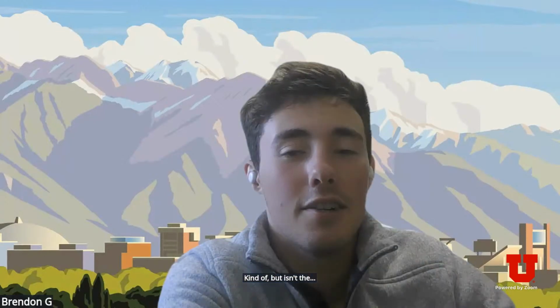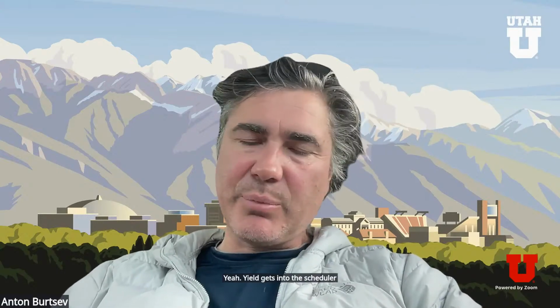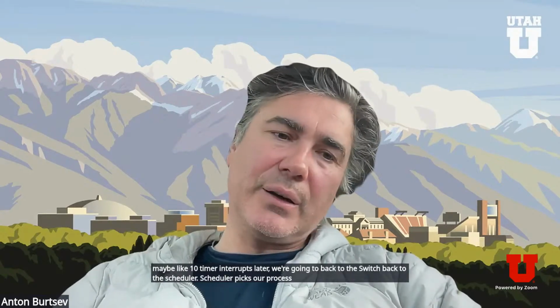Kind of, but after the yield, we go eventually to the scheduler, like the scheduler calls switch. Yield switches into the scheduler. The scheduler picks the next process to run, and maybe 10 timer interrupts later, we're going to switch back to the scheduler. The scheduler picks our process, which we originally looked at, and it goes back and exits from switch into the yield.